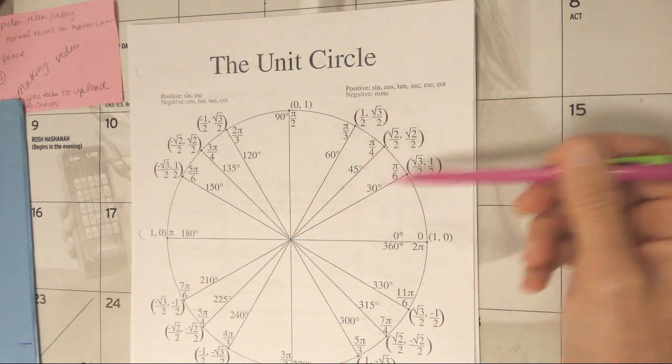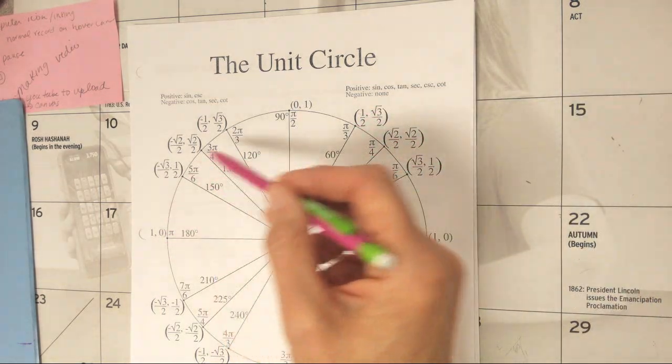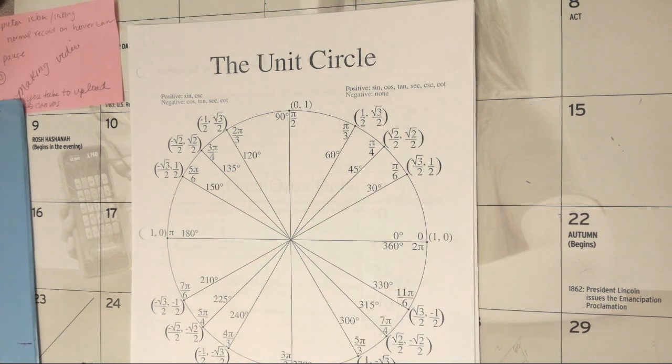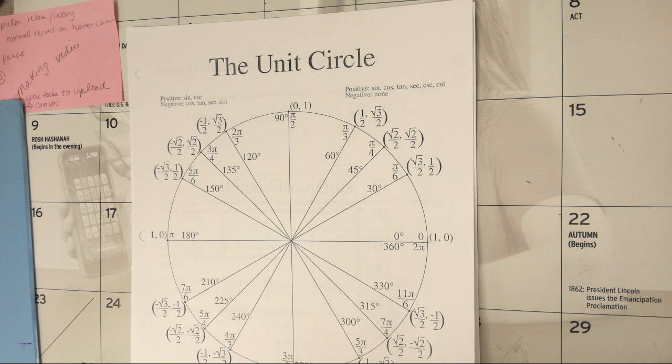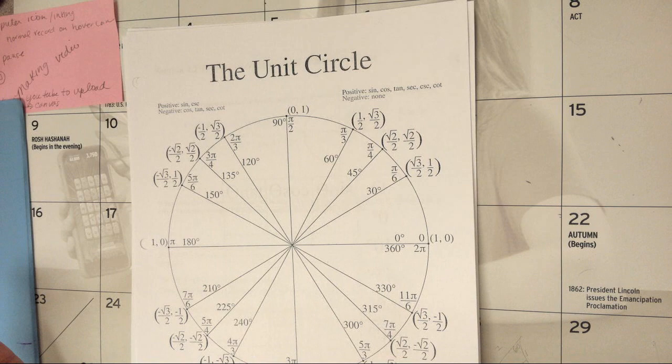So all of the angles in this quadrant, 30, 45, and 60, are the same triangles formed here with this x-axis. And those are going to be called reference triangles. And we're going to use that as a way to find those trig functions of a given angle that's on the unit circle.